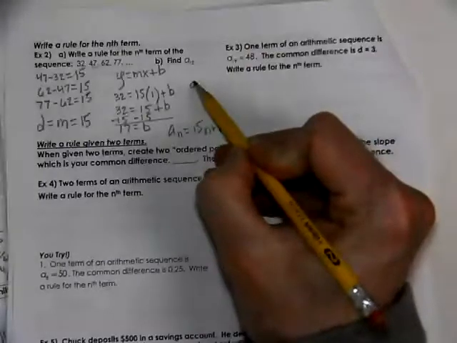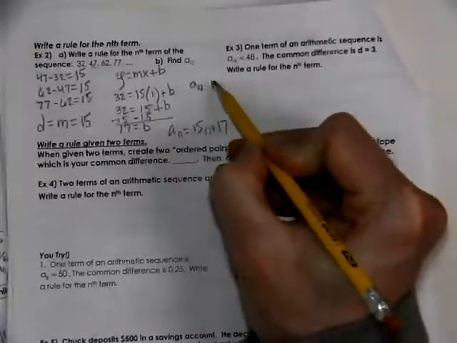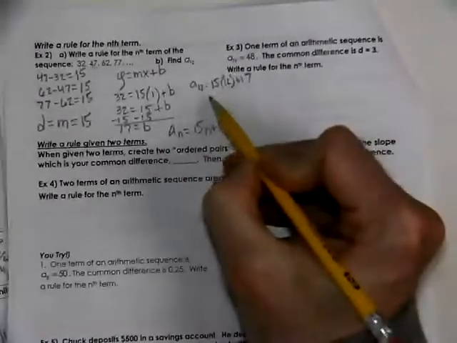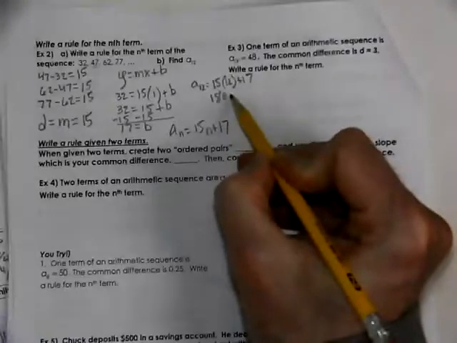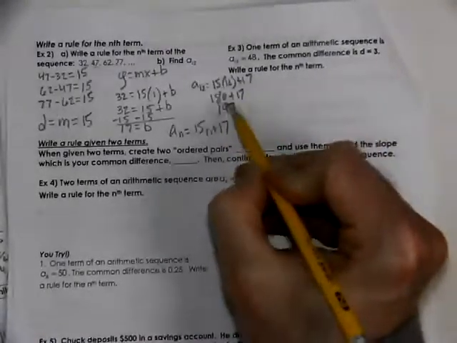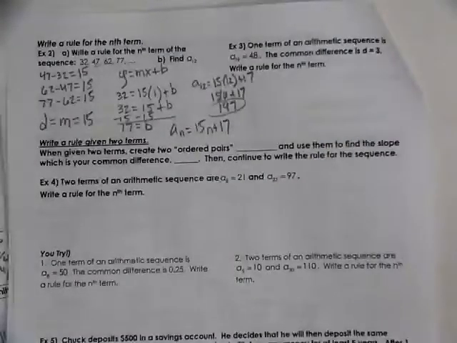Now we're looking for a of 12. A of 12 is going to be 15 times 12 plus 17, which is 180 plus 17, which would be 197. Would be your 12th term.